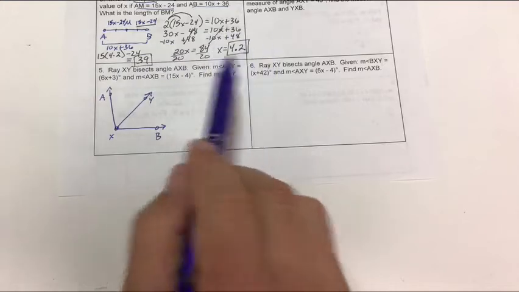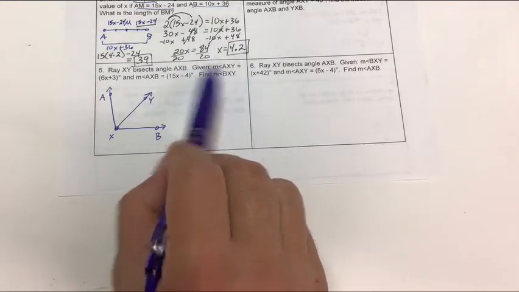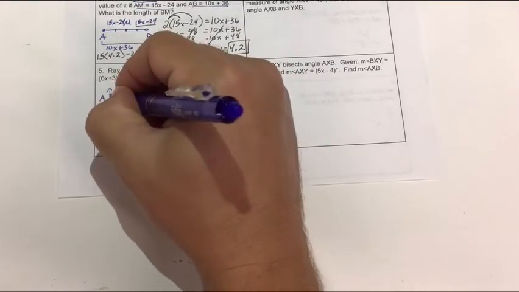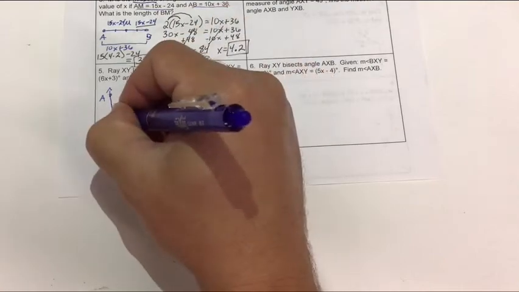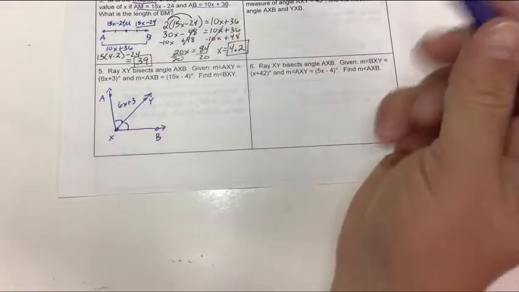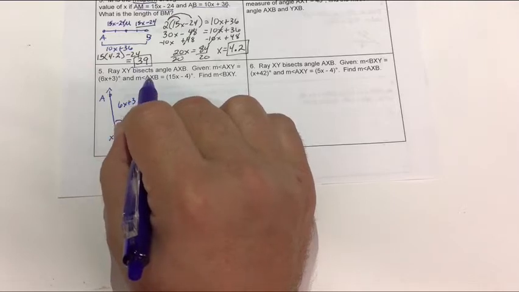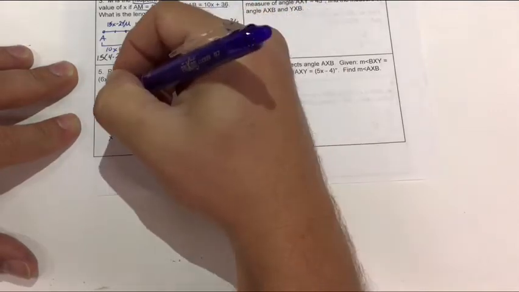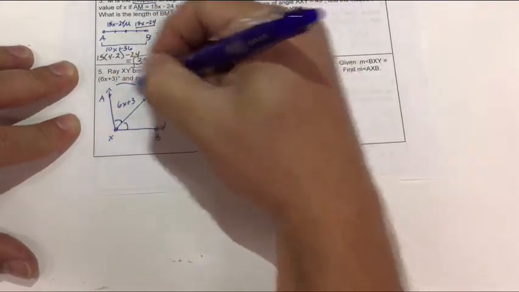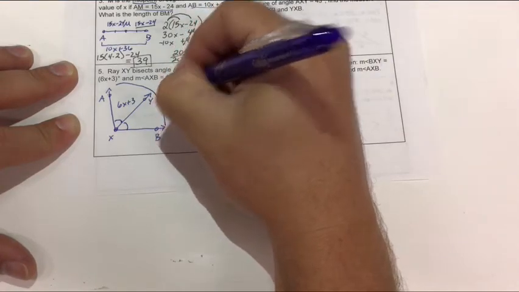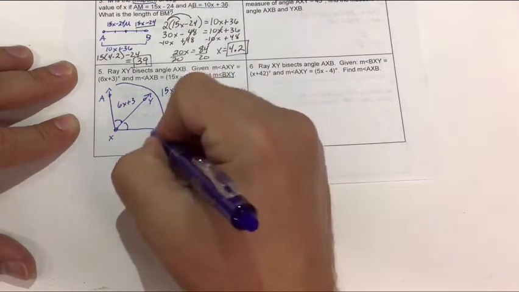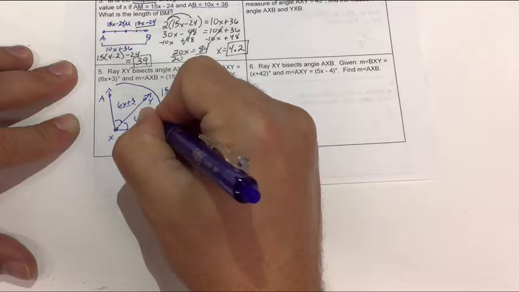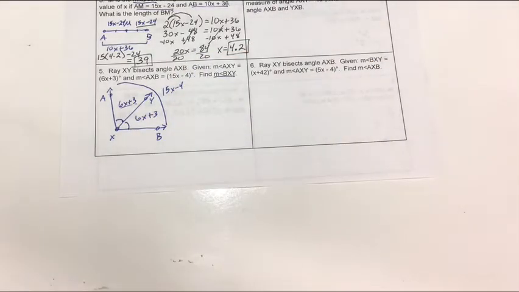Now we are told, or given, that the measure of angle AXY, so that's this angle, is 6x plus 3. So I'm going to write 6x plus 3. But remember, this is a bisector, so that's congruent to that. It's important to mark that. Okay, and the measure of angle AXB, the entire thing, which I draw like this, not the outside, but AXB, that entire angle out here, is 15x minus 4. And they want the measure of angle BXY. Well, that's going to be the same as that, so once I solve for x, I plug it back in because that's the same, since they're congruent.